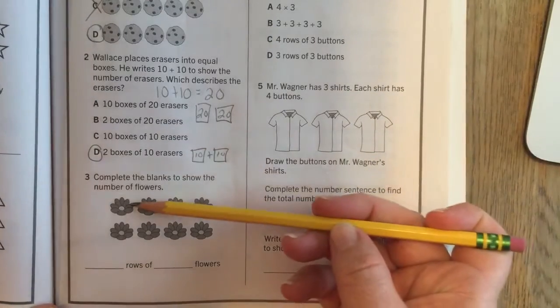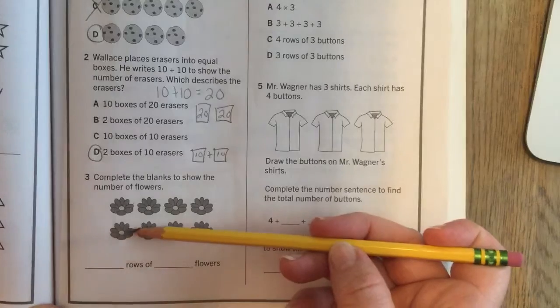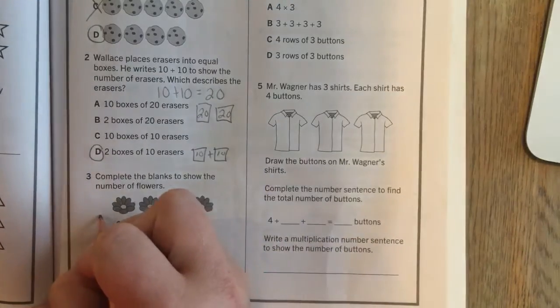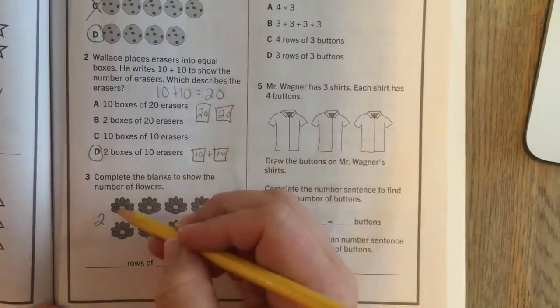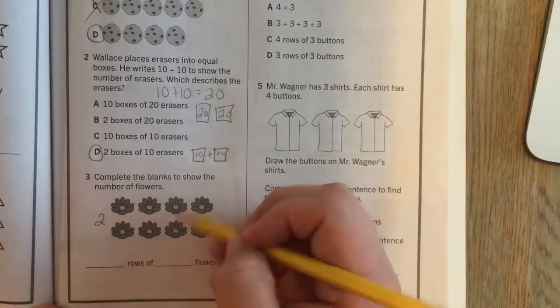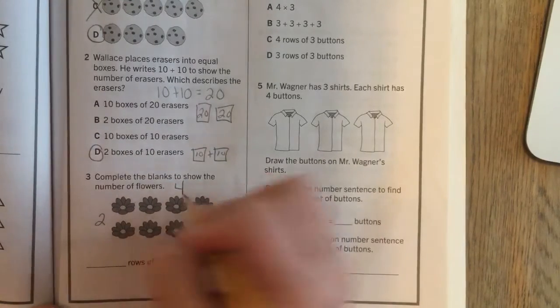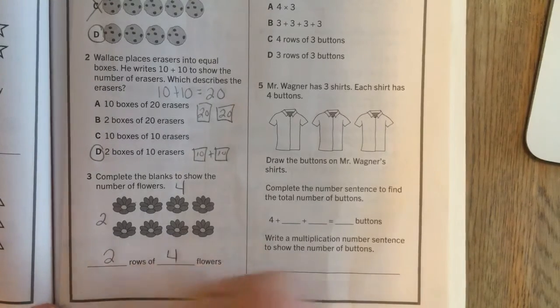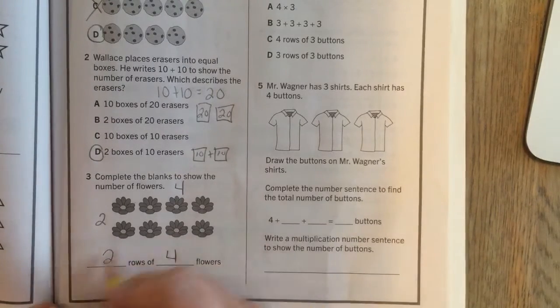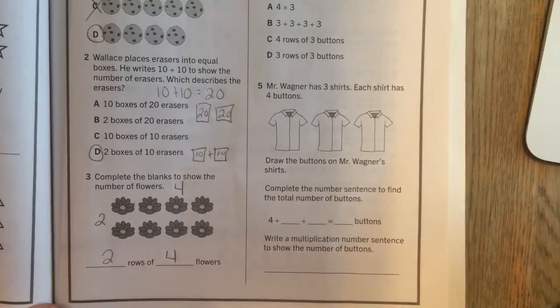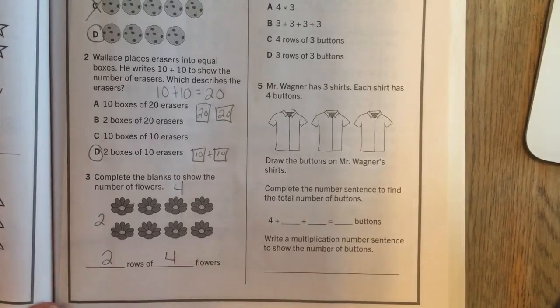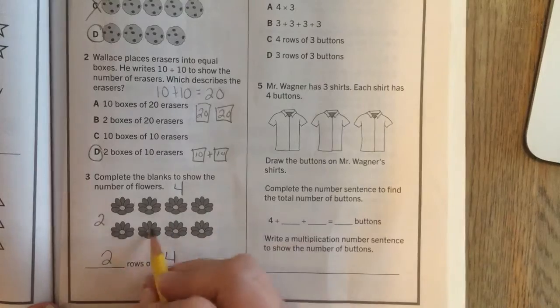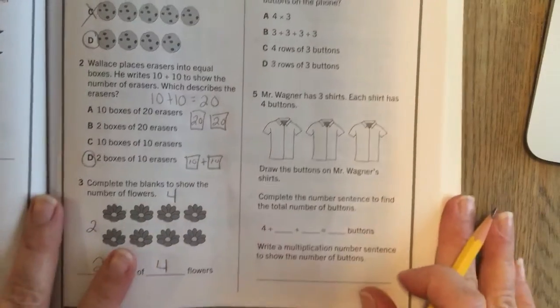Okay, so how many rows do we have? 1, 2. So that's 2 rows. How many columns? 1, 2, 3, 4. So we have 2 rows of 4 flowers. Now, if it was asking us the total, that would be 2 times 4, which would be 8. 1, 2, 3, 4, 5, 6, 7, 8. Okay.